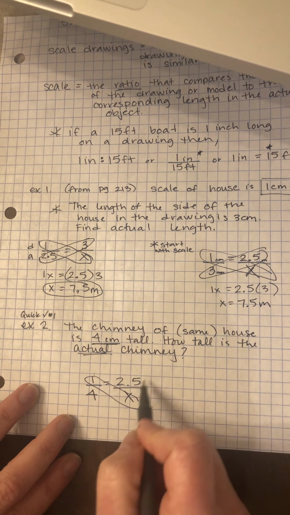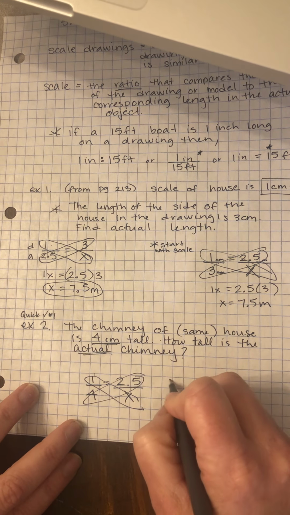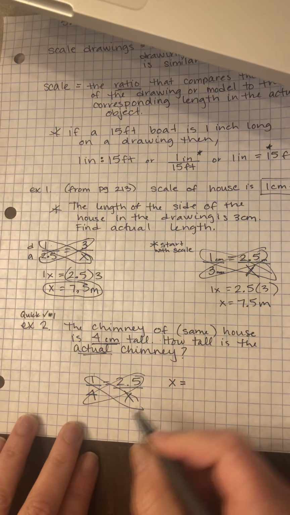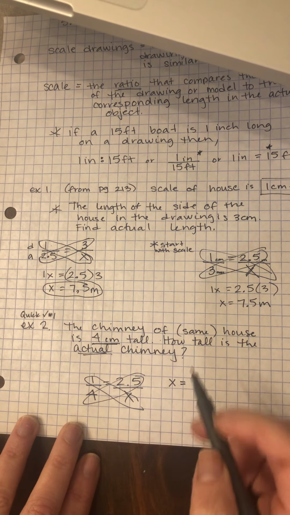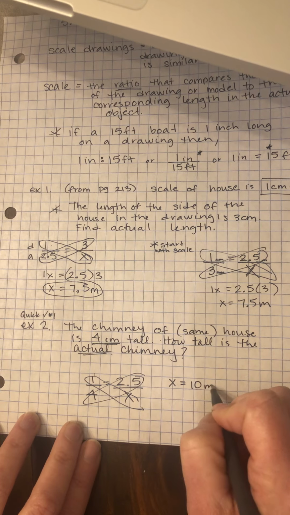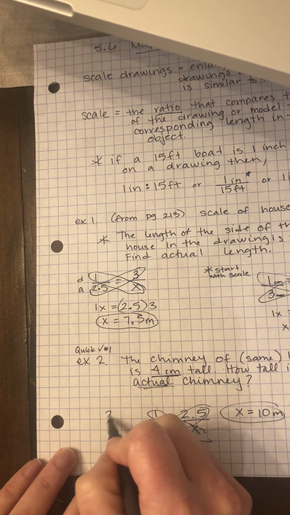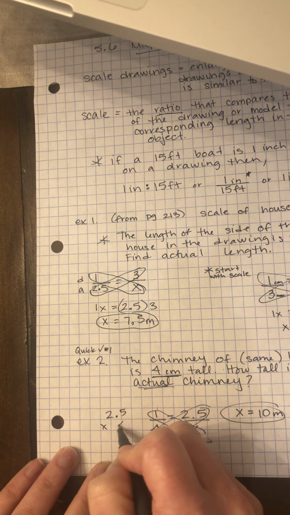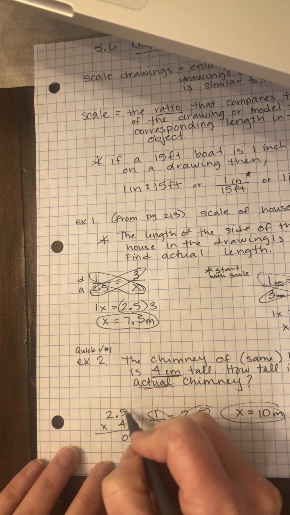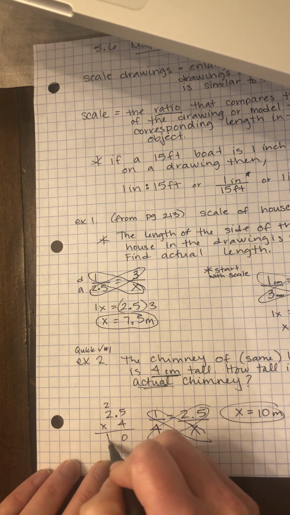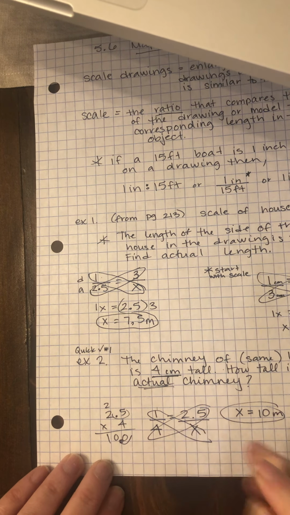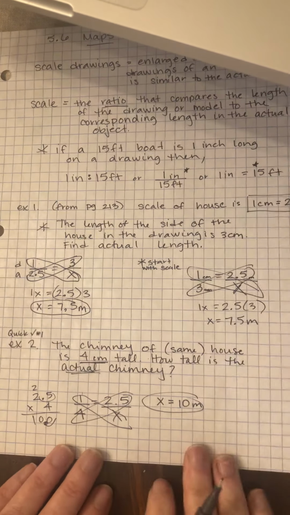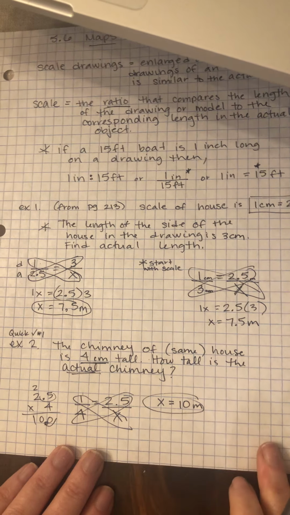And then I'm going to multiply. So I get x is equal to, let's see if I can do some quick math. I think it's 10 meters. Just going to do that off to the side, 2.5. Please show your work. Don't impress me with what you can do in your head. Impress me with, yes, what's on your paper. Okay, so 10 meters is my answer for this.